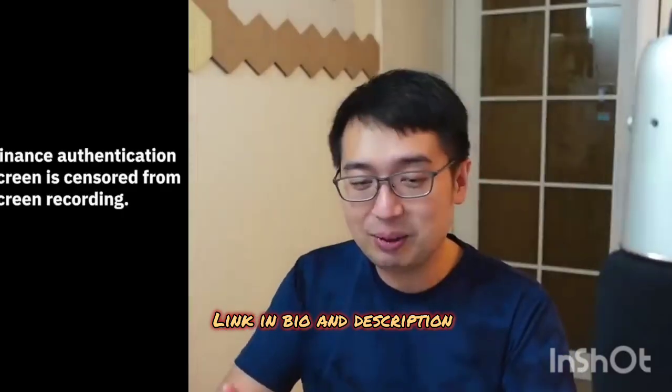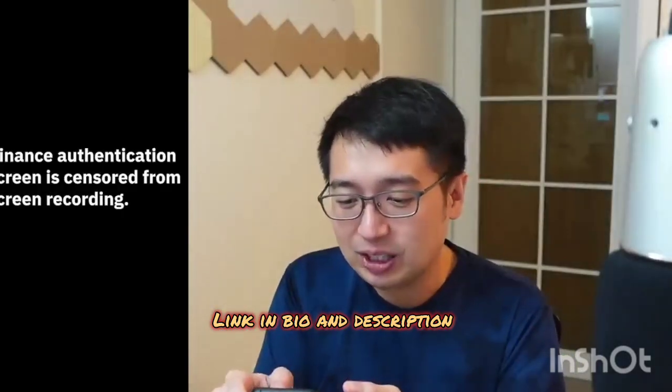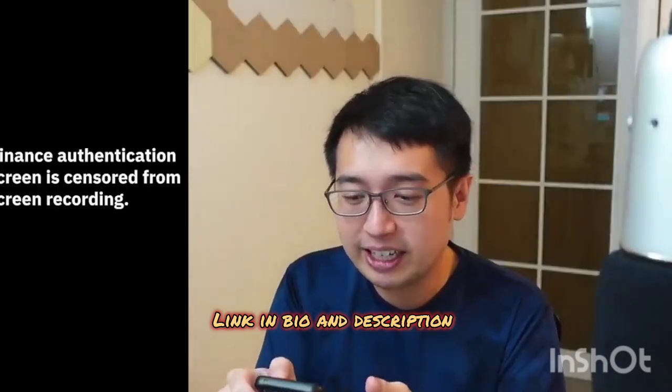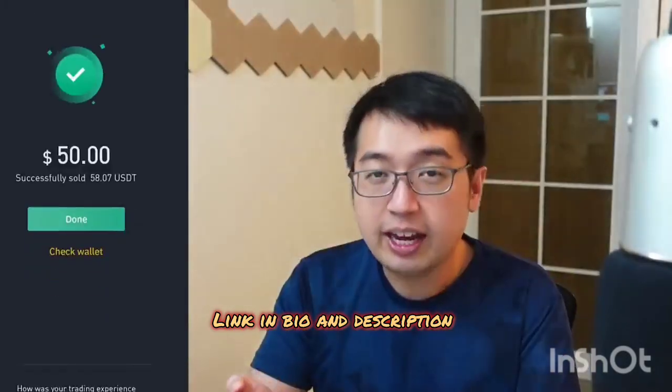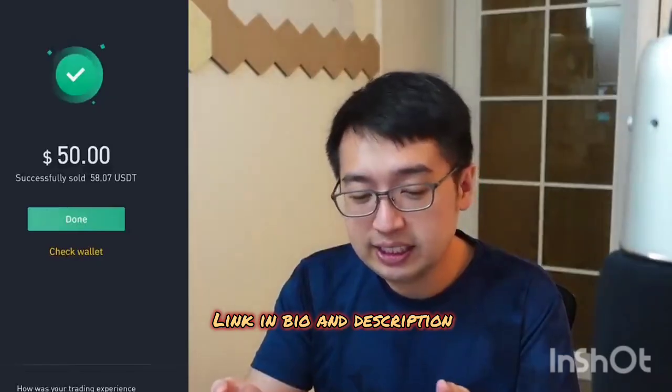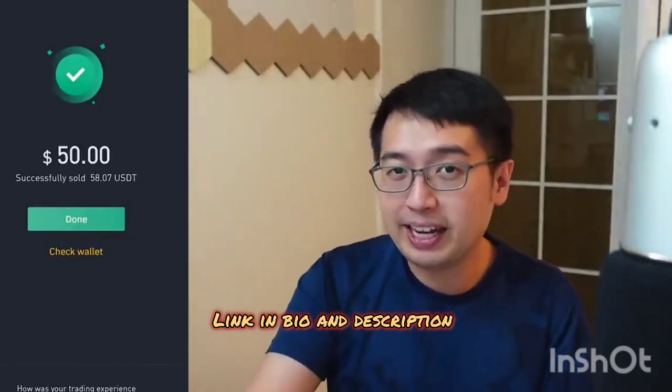And that's great because if someone gets a hold of my phone, I don't want them sending money to someone else. So I am ready to move forward, and we can either go with SMS authentication or Google Authenticator. I am going to go with Google Authenticator. Done. I have successfully sold 58 USDT for 50 US dollars in my physical bank. And that is how you sell with Binance P2P.